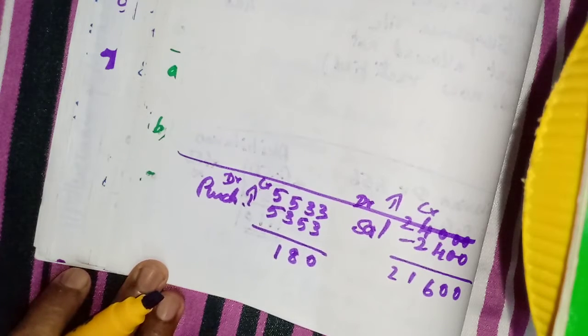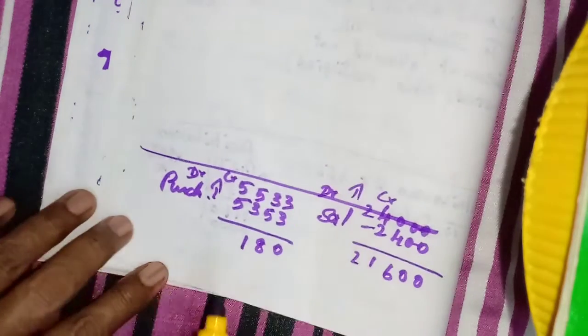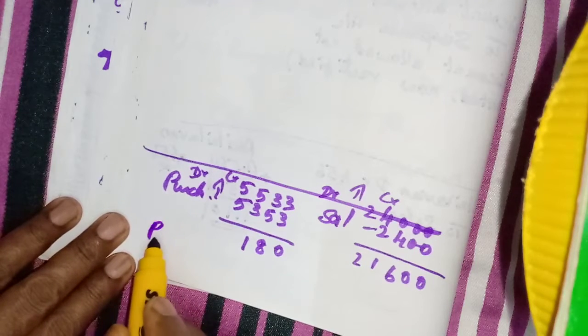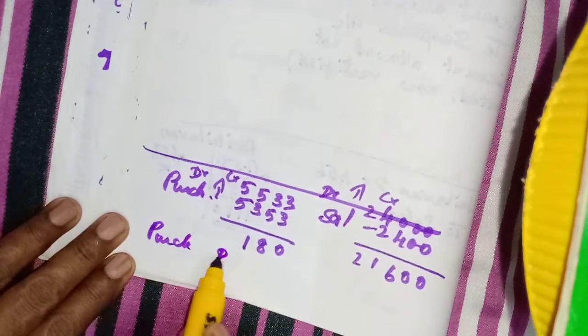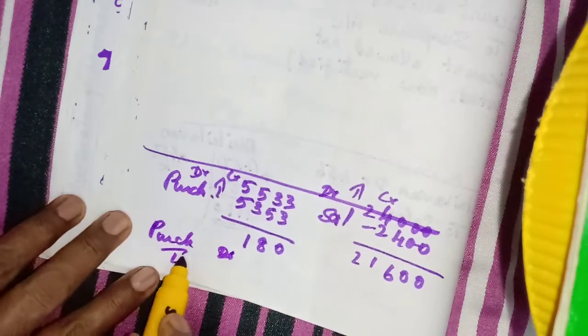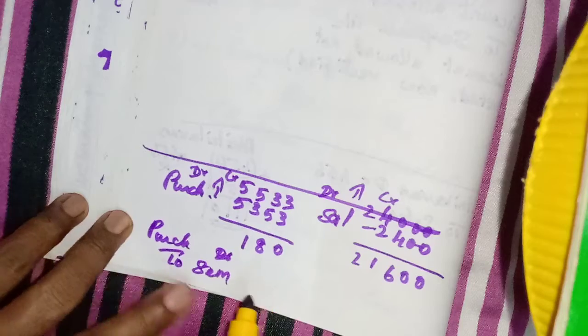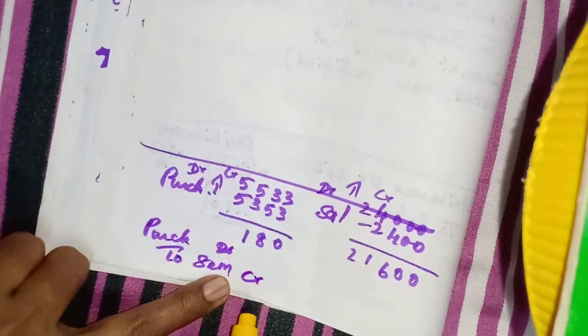Posted to her account as 1800. So her account, what is the entry? Purchase account debtor to Sembian Madevi. Sembian Madevi must be credited, isn't it?